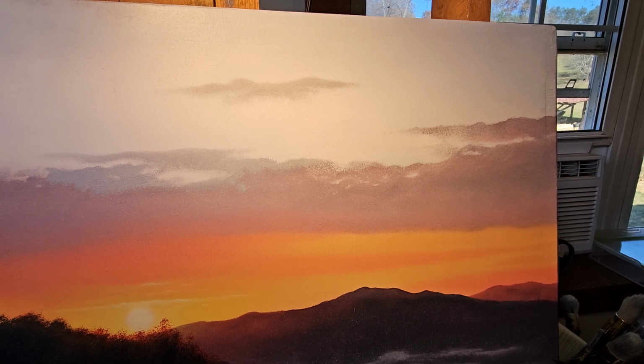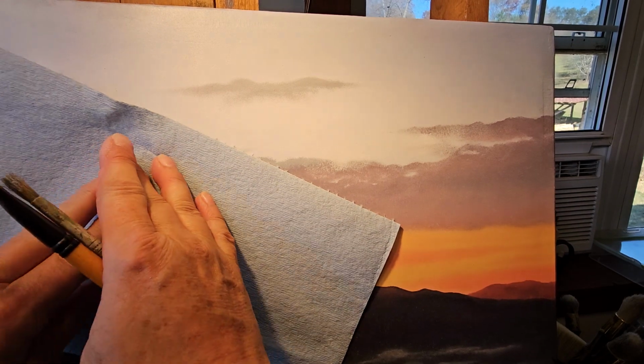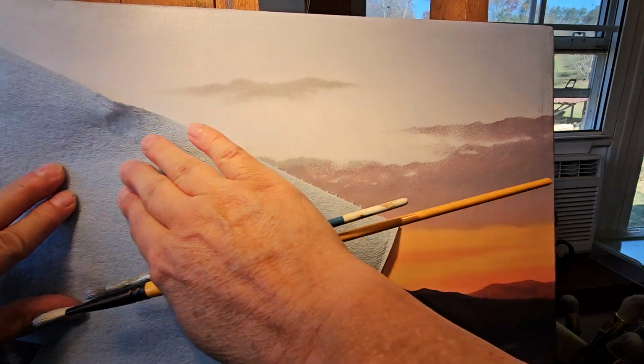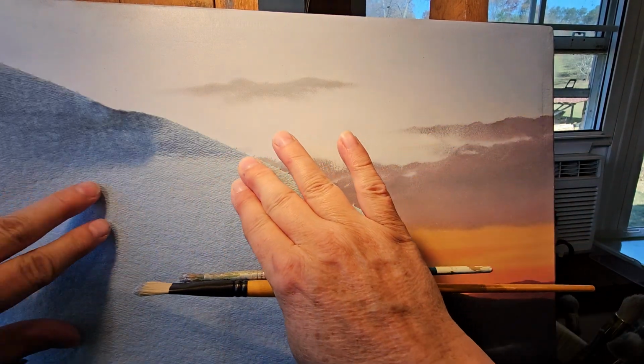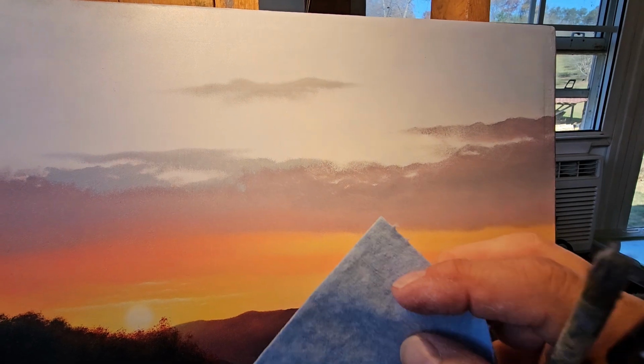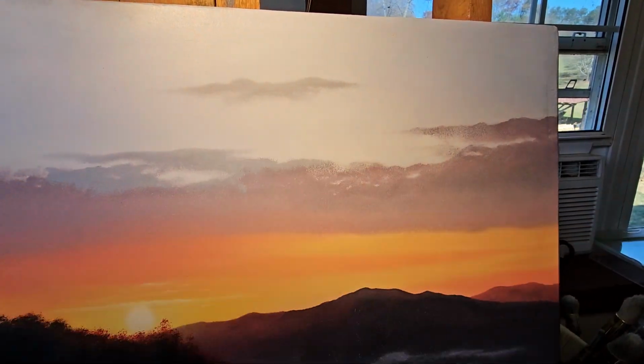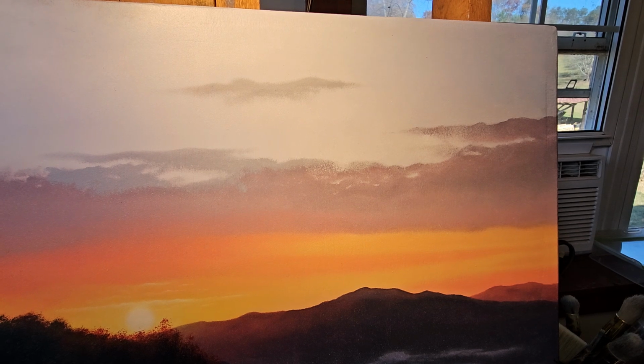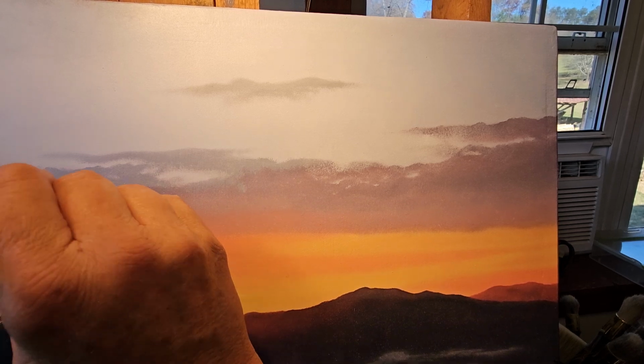So let's use our little blue towel. And you may not, so don't feel like you have to do this if you didn't put too much paint on your painting. I did, so I just need to take some of it off. There we go. Now I can blend.